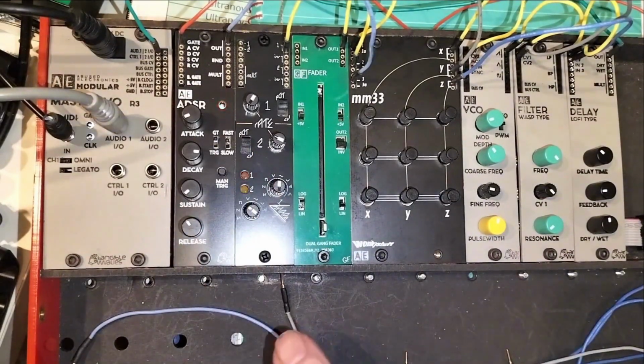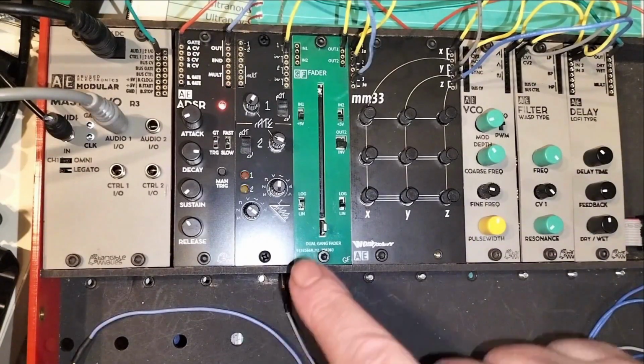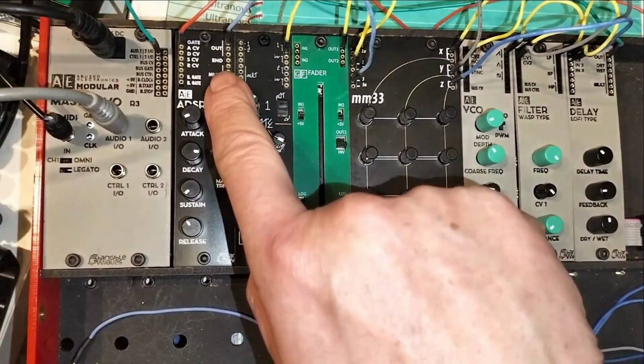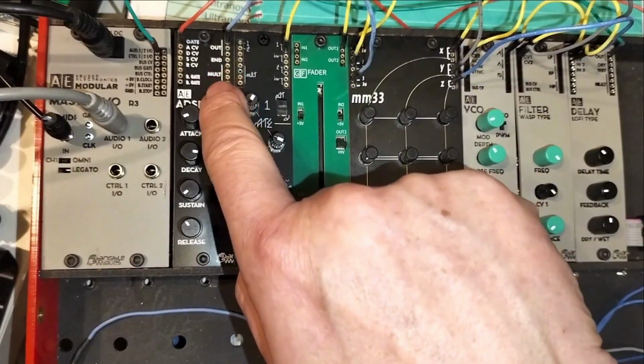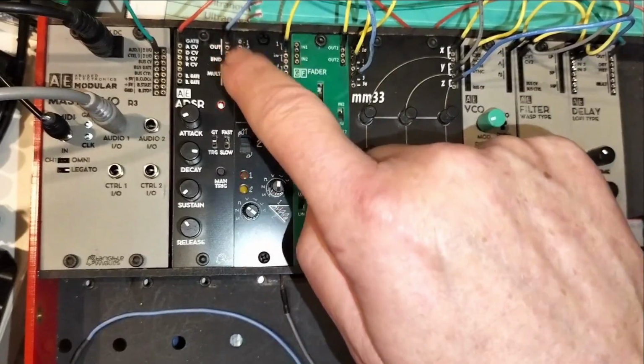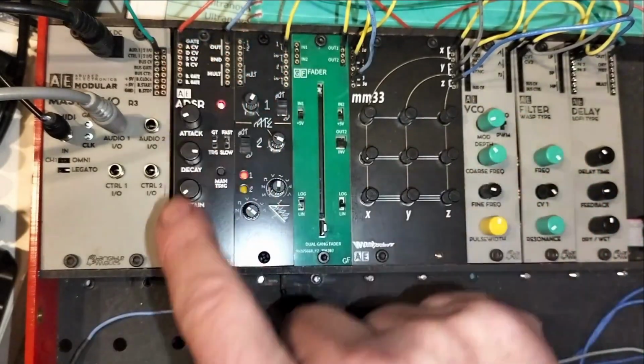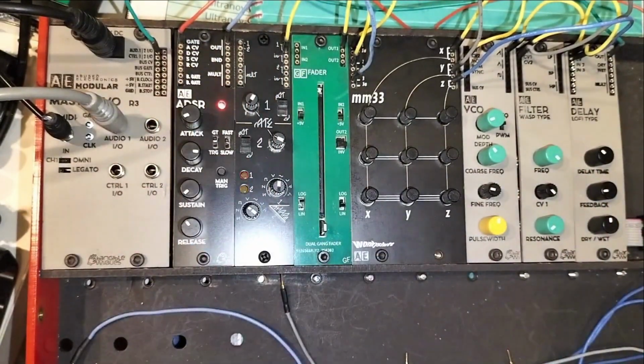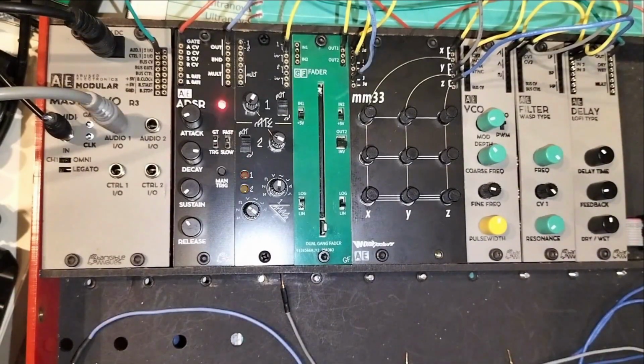And some can be turned into LFOs in their own right, just very slow ones. That's what the end 4 is for on the ADSR. If you put the lead into there and put it into the gate in on the ADSR on this module, it'll actually repeat. When it gets to the end of its cycle, it triggers itself again and it goes through again. So even if it gets a really slow LFO, quite handy thing that.